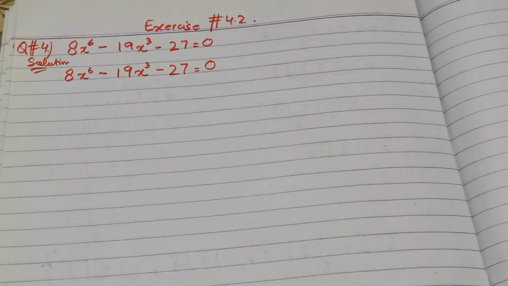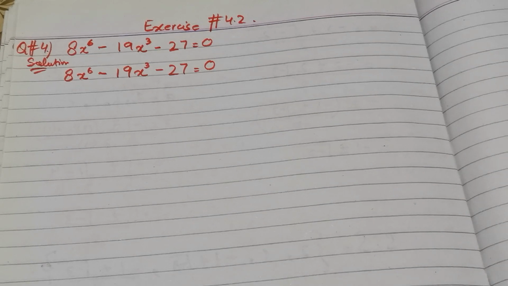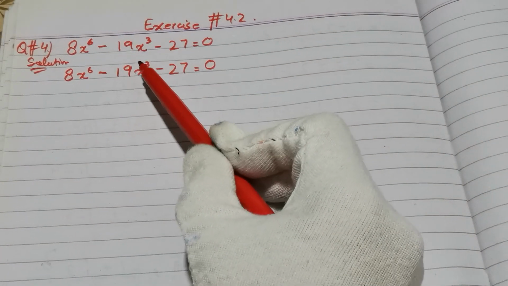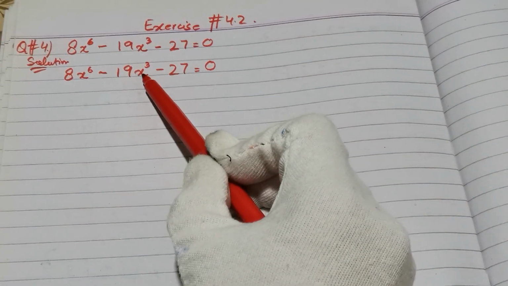Now we solve exercise number 4.2, question number 4. 8x^6 minus 19x^3 minus 27 equal to 0. First of all, we will simplify. And how to simplify? We will always check this.